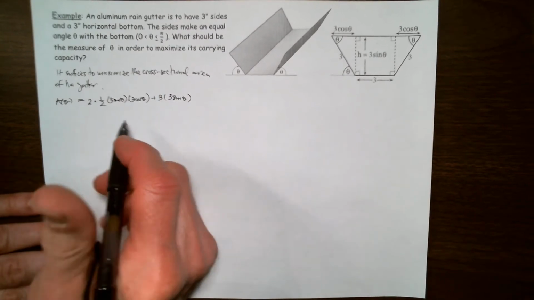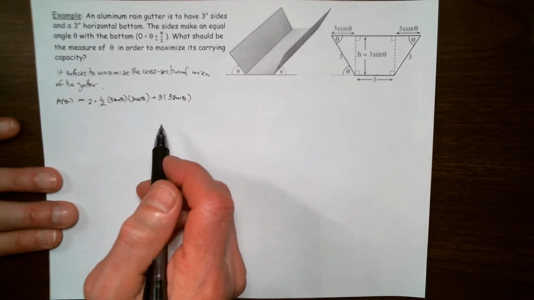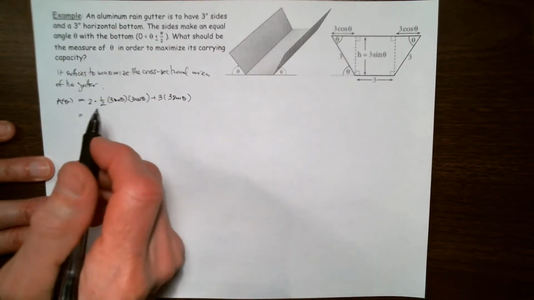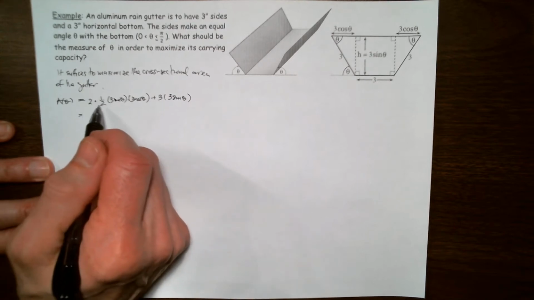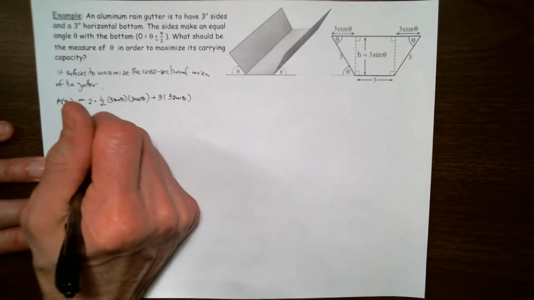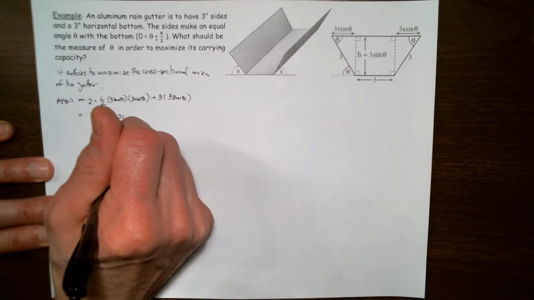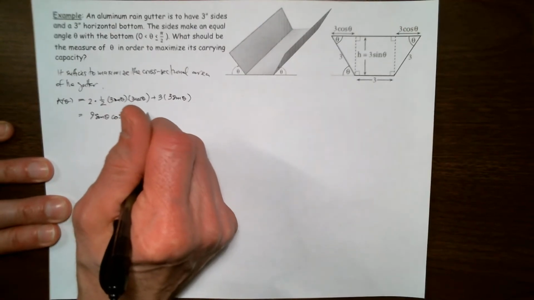So this is our formula for the area of the cross section, and of course 2 times 1/2 yields a product of 1. So we're left with 9 sine theta cos theta plus 9 sine theta.